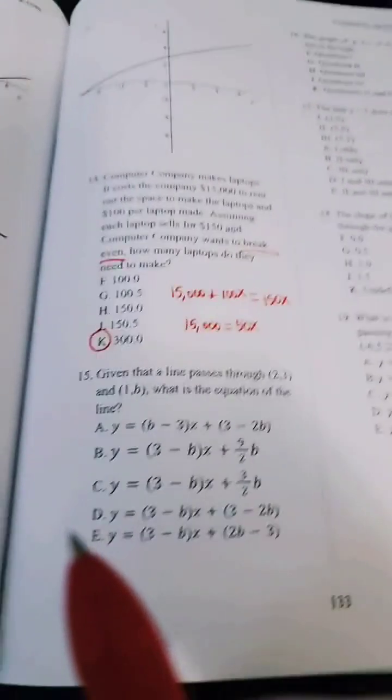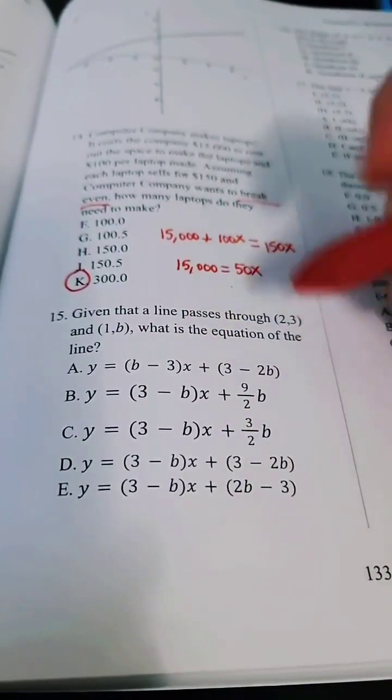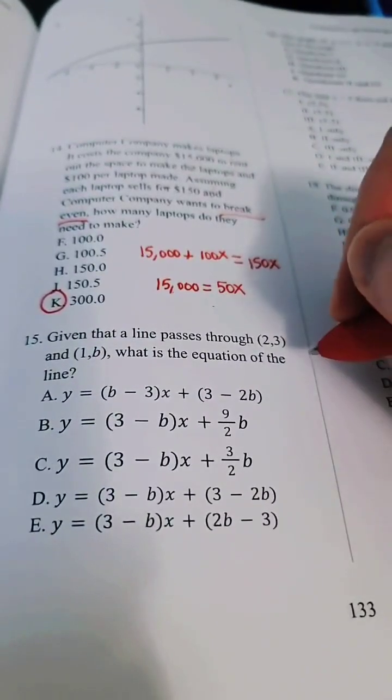Oh, and I almost skipped 15. Whoopsies. Okay, so number 15. Given that a line passes through this and this, what is the equation of the line? Okay, we have 2 points.